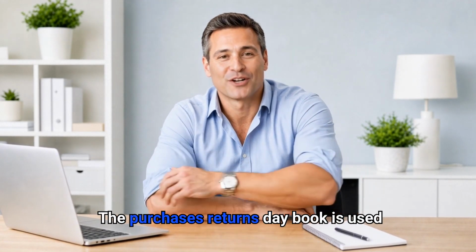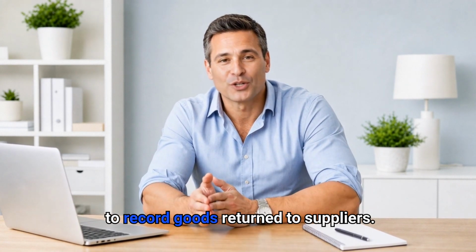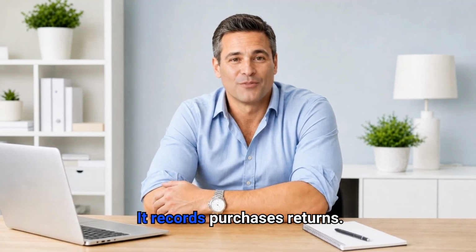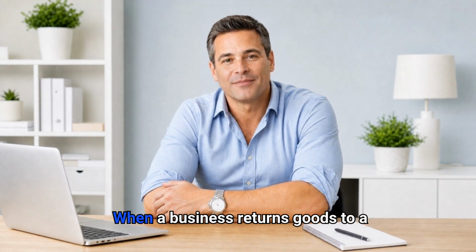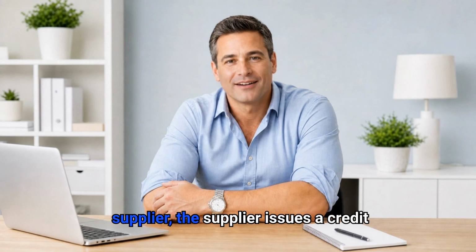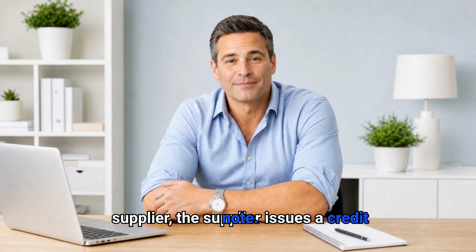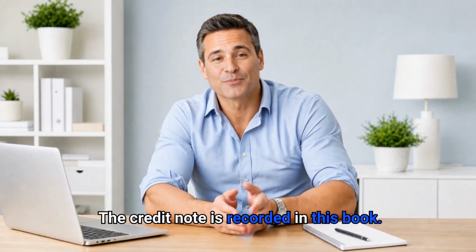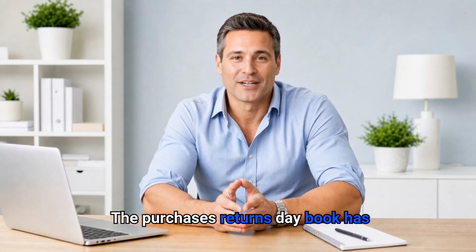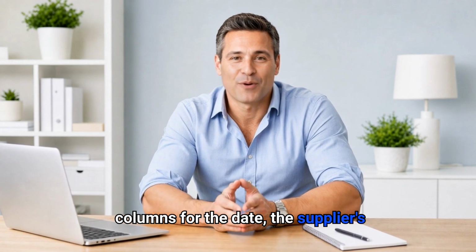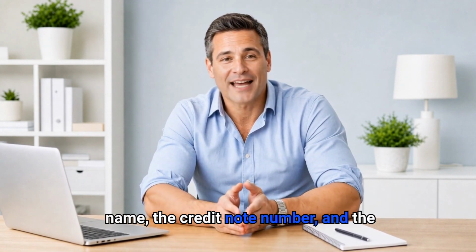Now let me explain the Purchases Returns Day Book. The Purchases Returns Day Book is used to record goods returned to suppliers. It records purchases returns. When a business returns goods to a supplier, the supplier issues a credit note. The credit note is recorded in this book. The Purchases Returns Day Book has columns for the date, the supplier's name, the credit note number, and the amount.